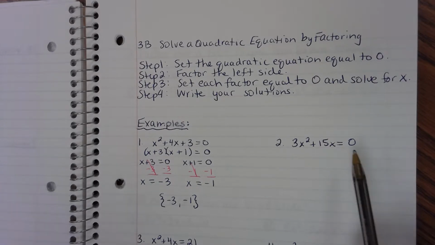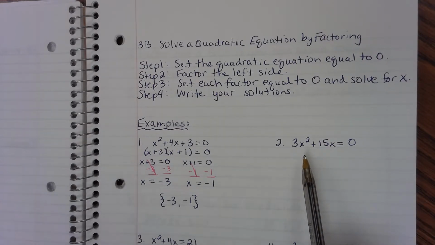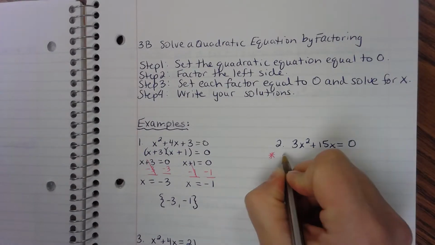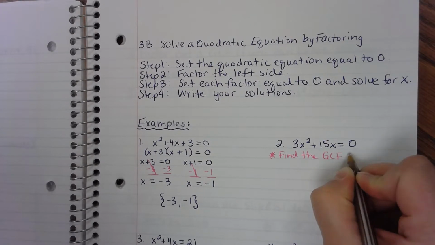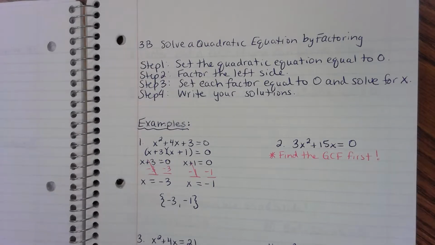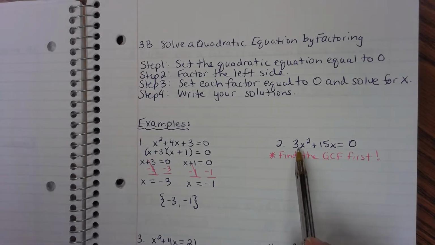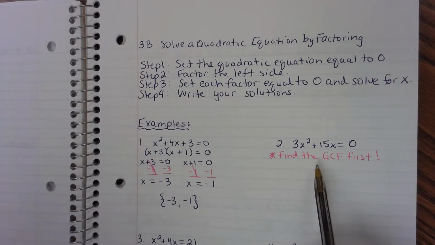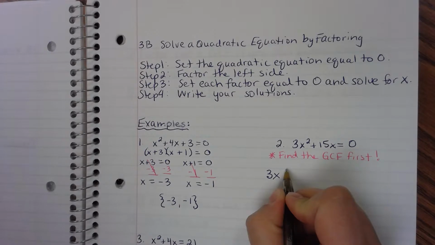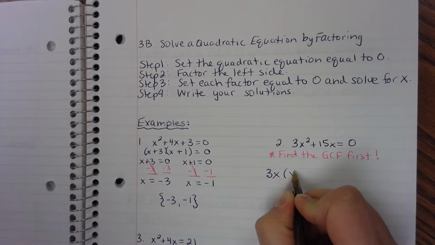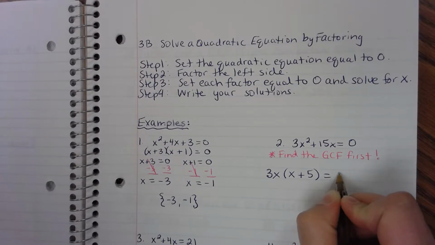In number 2, we have 3x squared plus 15x equals 0. This looks a little different. It's missing the c value, which means we want to solve this one first by finding the GCF. Sometimes that will allow us to simplify our factoring from the beginning. So we want to look to see what goes into 3 and 15, and that's going to be a 3. And what goes into x squared and x, which will be an x. And we are left with 3x times (x plus 5), making that equal to 0.